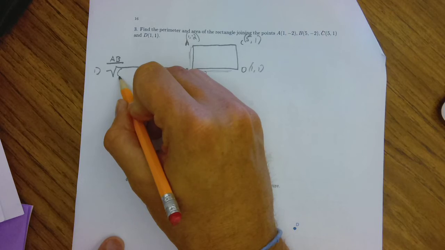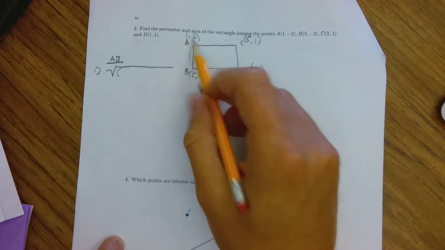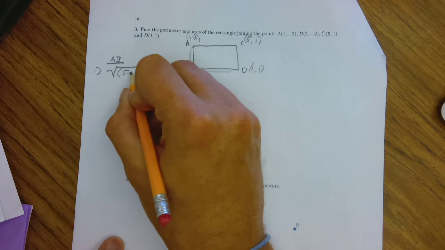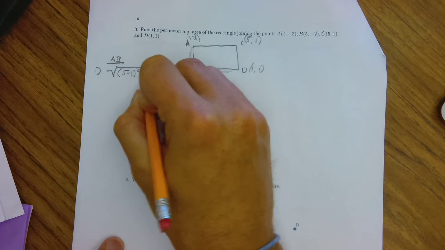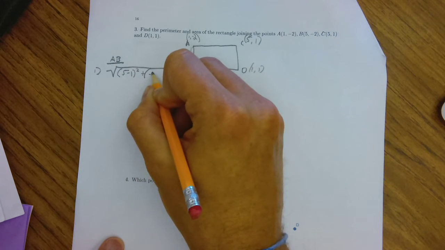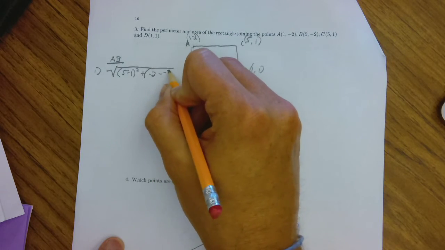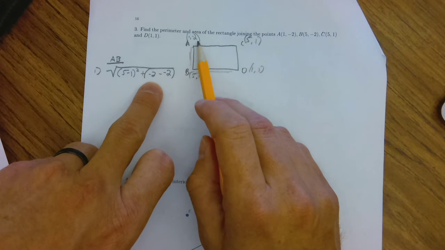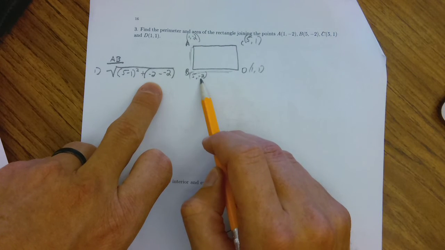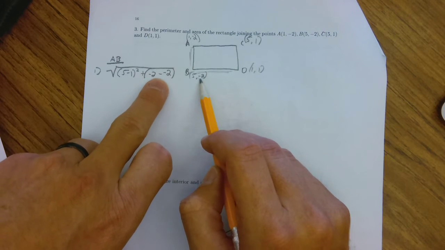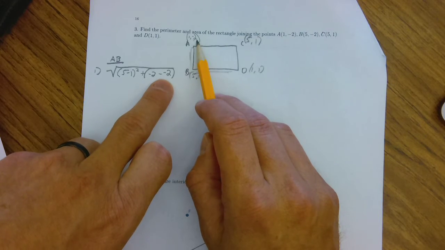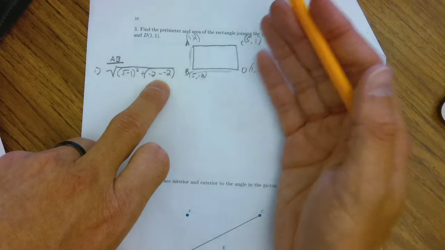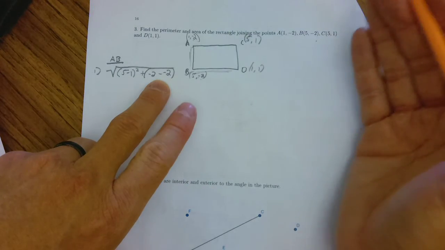Okay, so I'm going to copy these points into our formula. It's 5 minus 1 squared plus -2 minus a -2, right? Did you see that? So my y2, -2 minus a -2. One thing you have to remember, a negative times a negative is a positive.